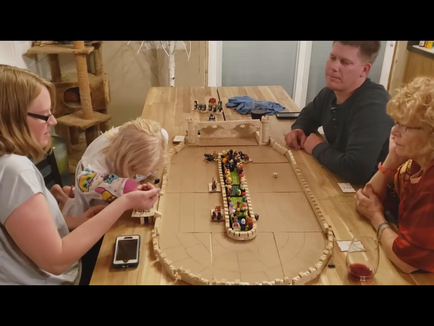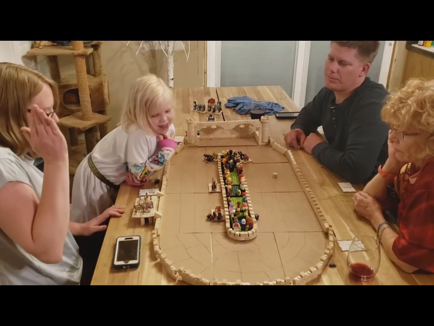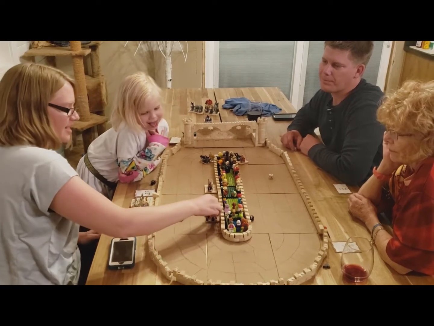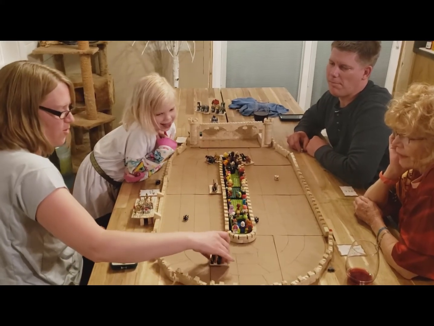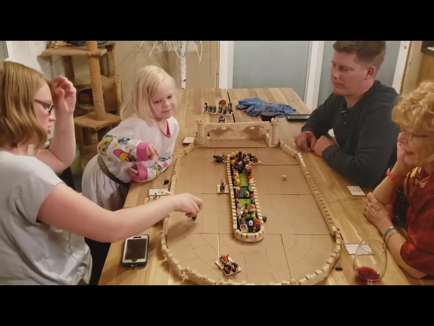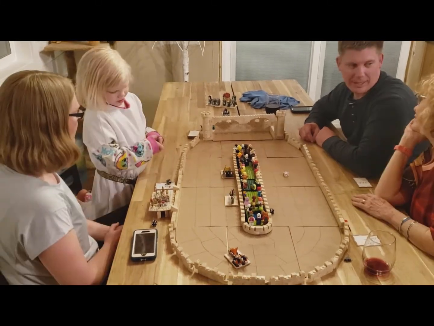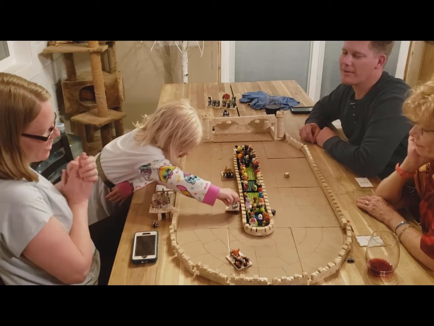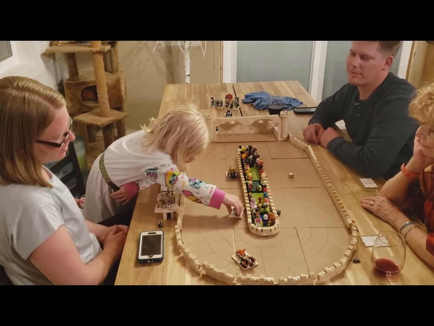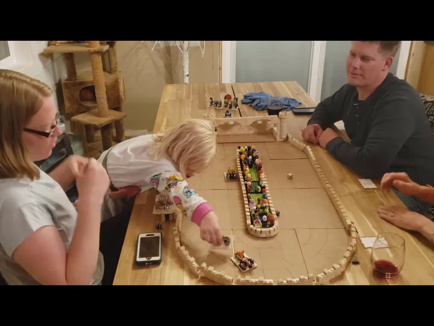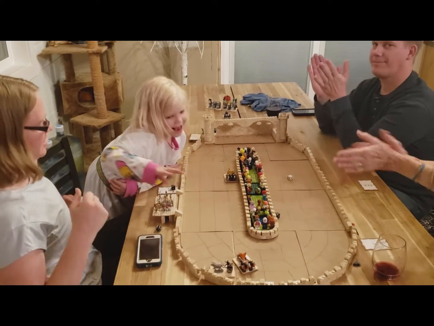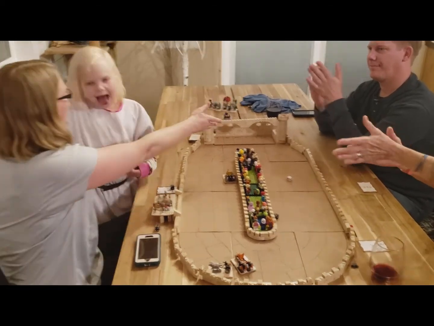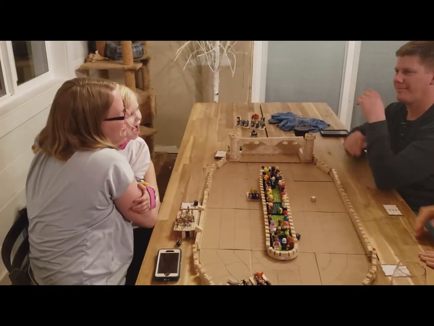All right, are you ready, Emma? Here we go. What's Mommy gonna get? Oh, a 6. Woohoo! Mommy wins that race. All right, let's see second. That's a go. Anything over a 3? Yeah! Good job, Emma. All right. Woo! You guys won. Yay. All right, Daddy, let's finish it up.